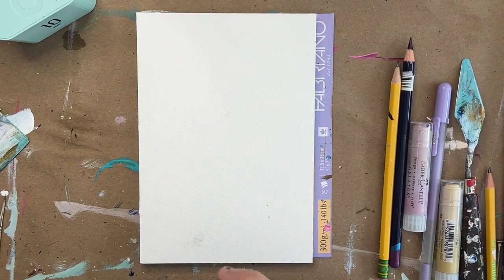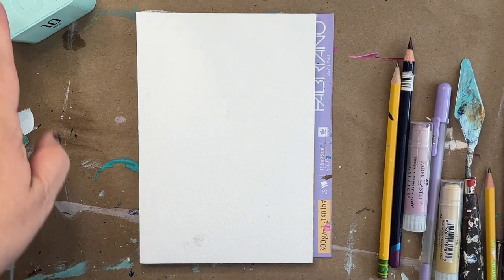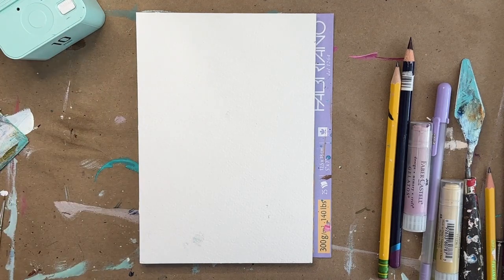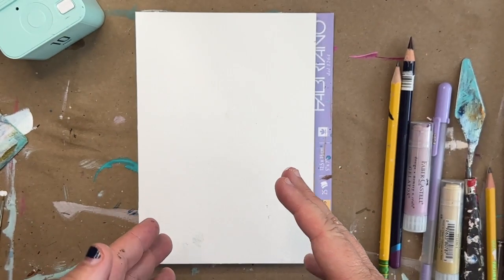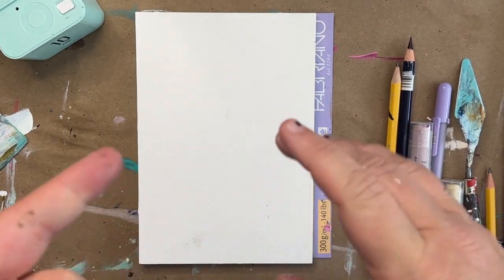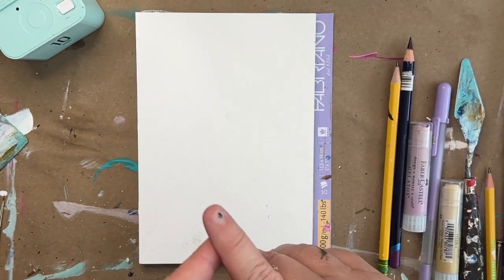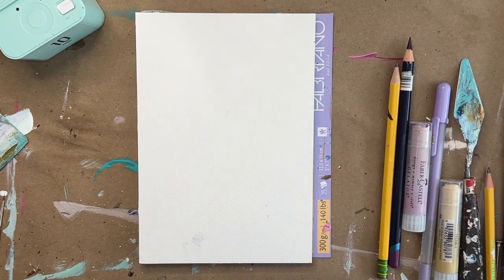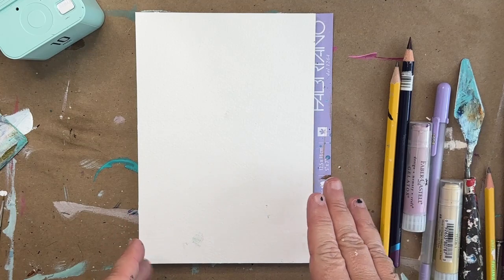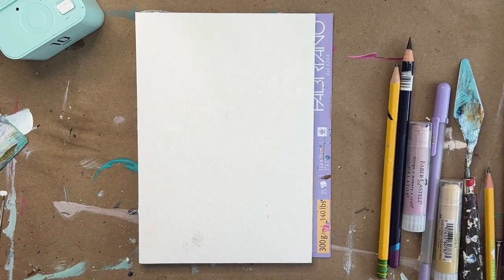These challenges, I try to do them in 10 minutes. So I have my timer here, and that's just to show you that you can create with little bits of time, and doing it quickly helps you turn your brain off a bit. And so you have a better chance of just going with the flow and seeing what happens and having fun with it. So without anything else, I think it's time to go.